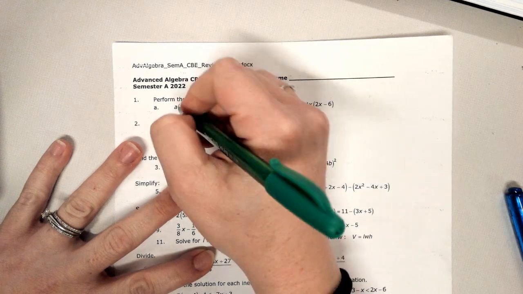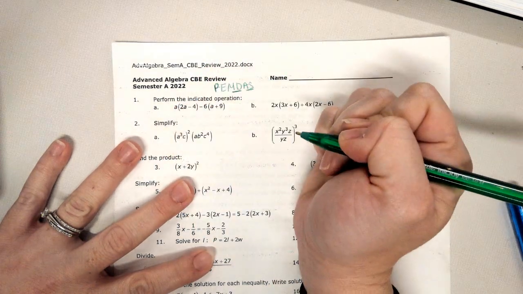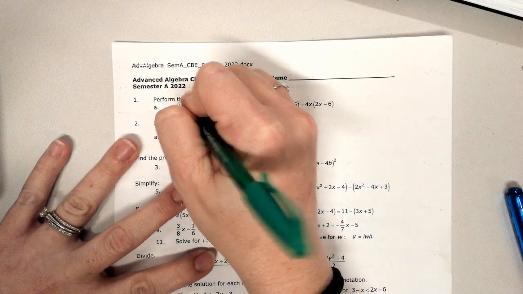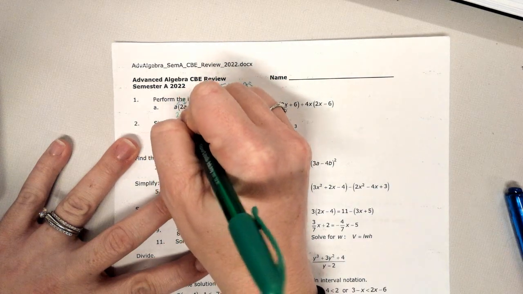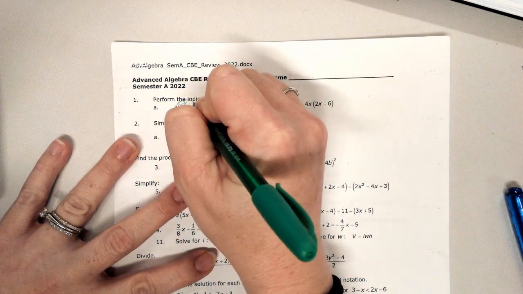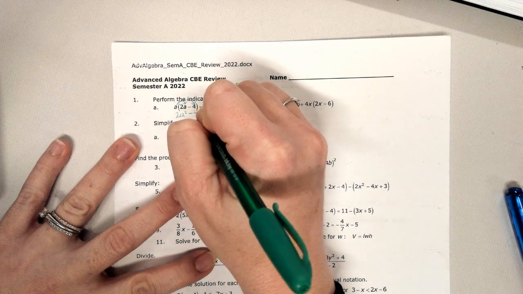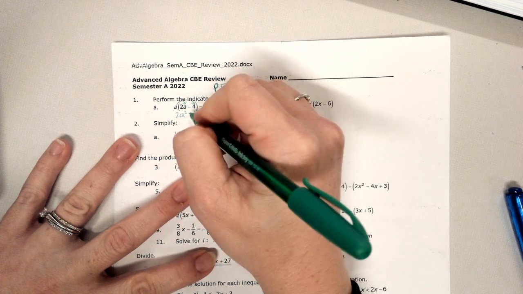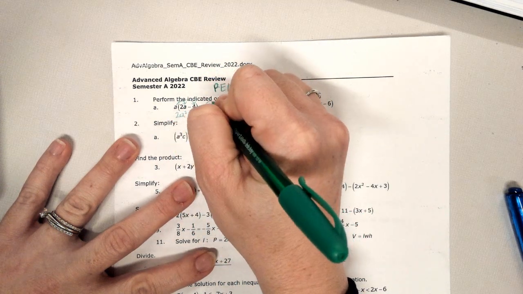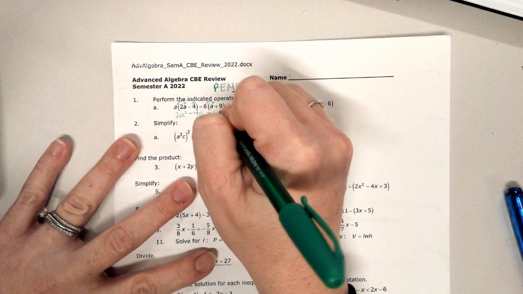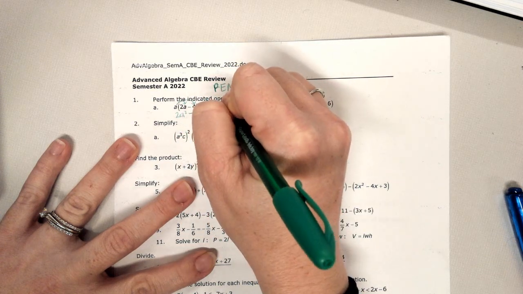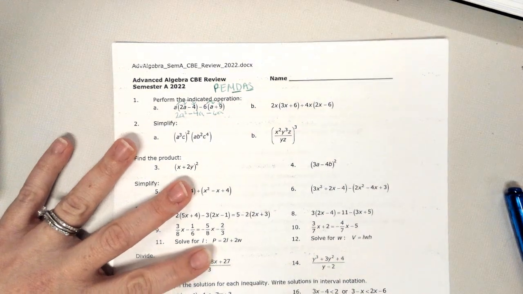Multiply, divide. Well, we know we're multiplying when we have parentheses. So a times 2a is 2a squared. A times negative 4 is negative 4a. So that's that first set. And now here we got to do it again. So negative 6 times a is negative 6a. And negative 6 times 9 is negative 45.